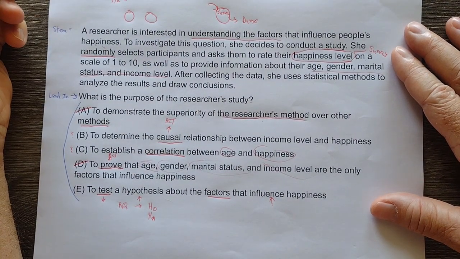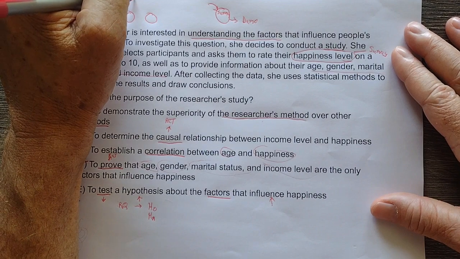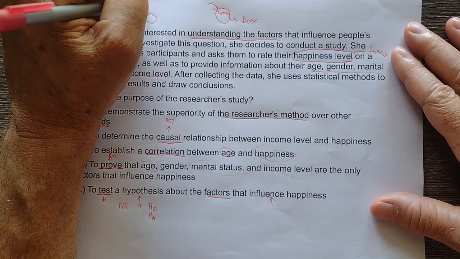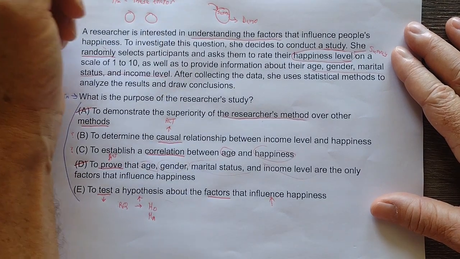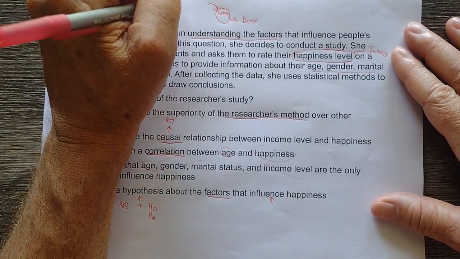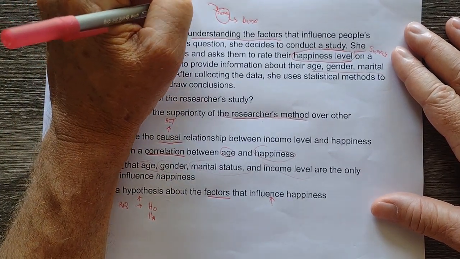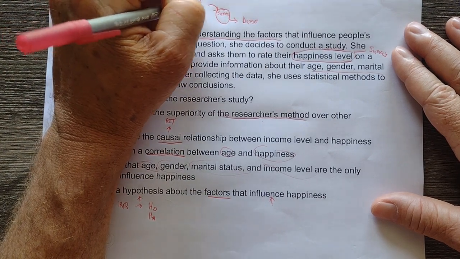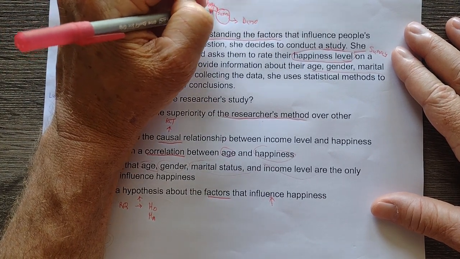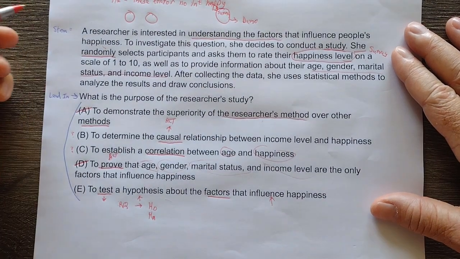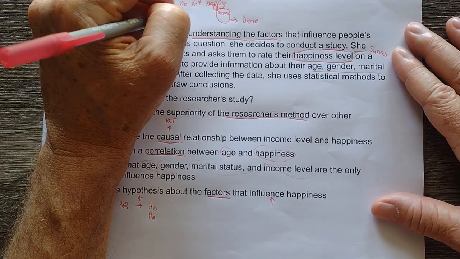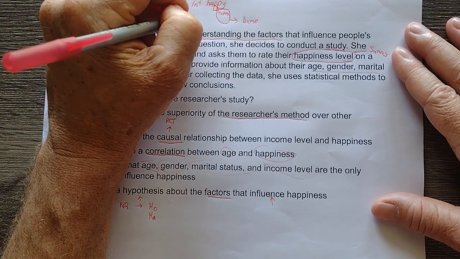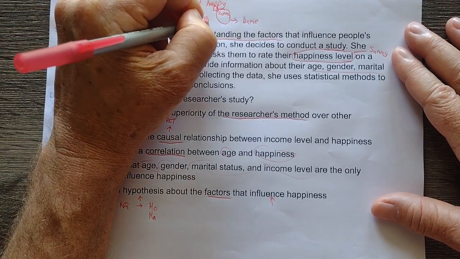And the null hypothesis would be that these factors have no influence on happiness. And then the HA would be that these factors do have an influence on happiness.